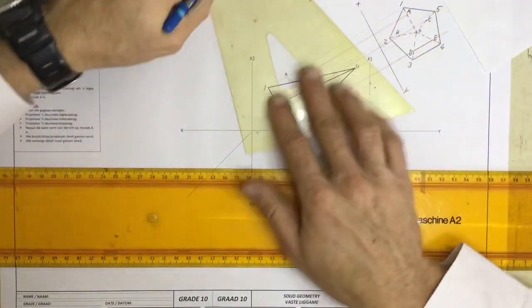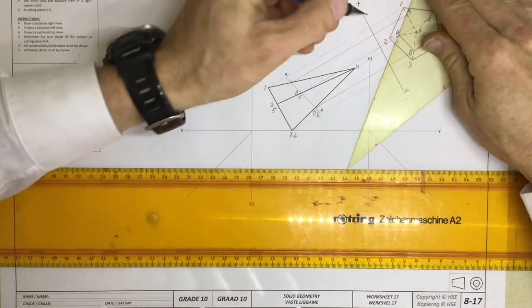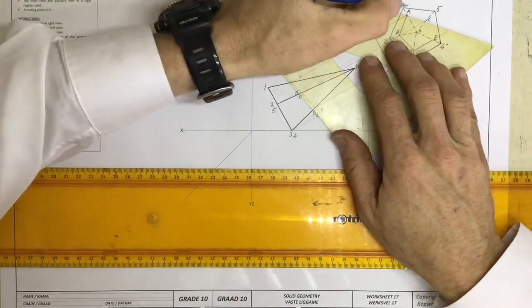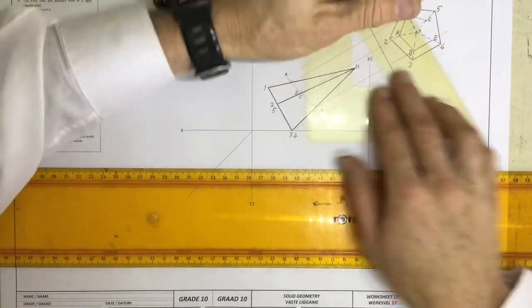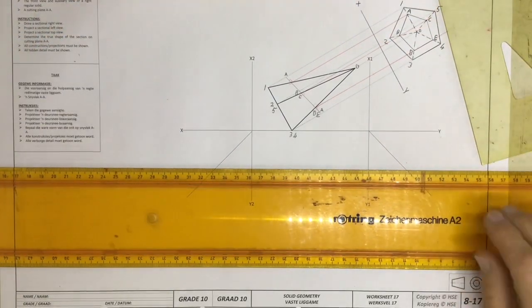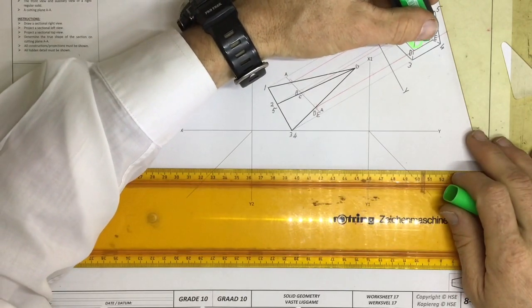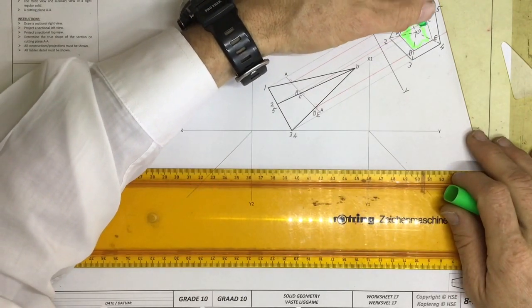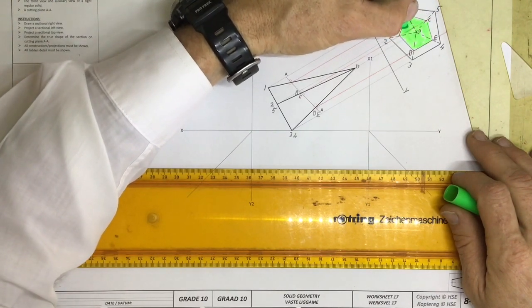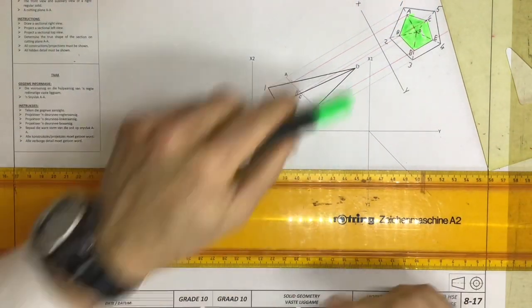You don't need to do this. I just want to do this for demonstration purposes. There is the cutting plane on my auxiliary view. All right. You really do not need to do this. It's wasting time if you were in an exam. I'm going to color the cutting plane in over here. There it is. All right. So, whoops. Not very good at coloring in. Always failed in primary school. There we go, there's your cutting plane.